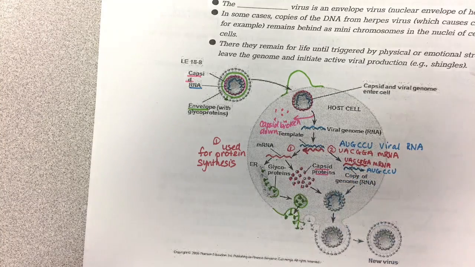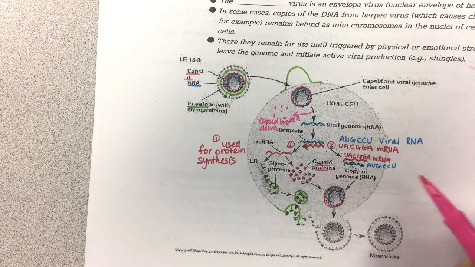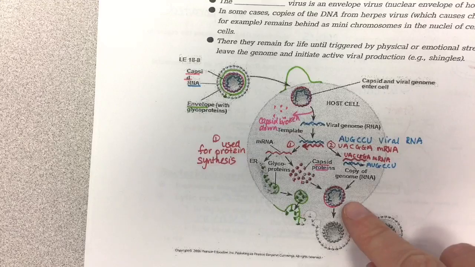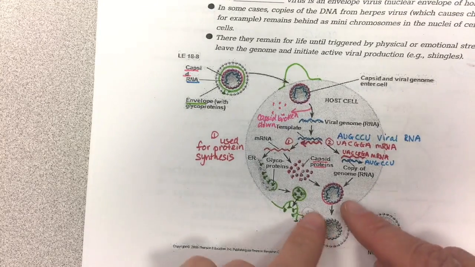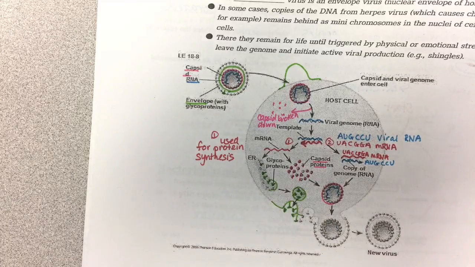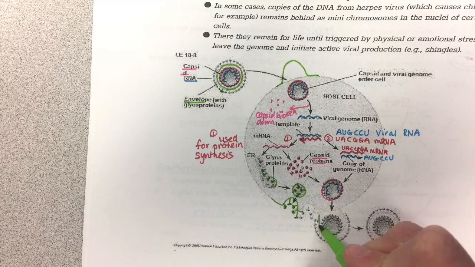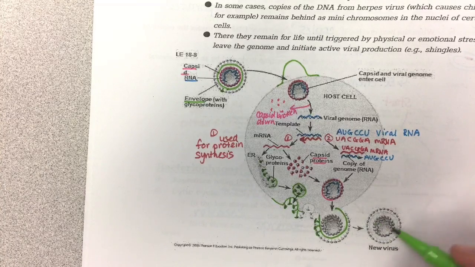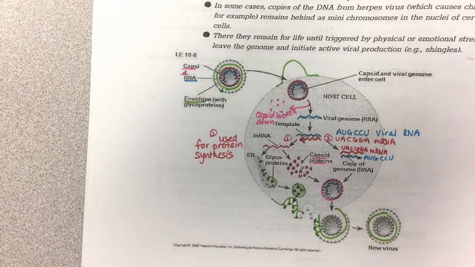And so therefore that's your copy of the RNA, and now all your capsid proteins come together and circle the RNA. And then how does that capsid get out? By exocytosis. But look at when it buds out, the cell membrane is around it, and what does the cell membrane have as a result of the ER? It has the membrane around it and all those little glycoproteins. And so now you get a new virus that is exactly like the first virus.